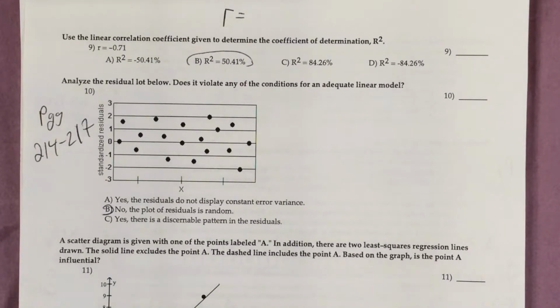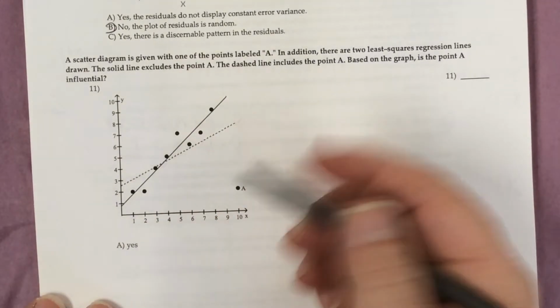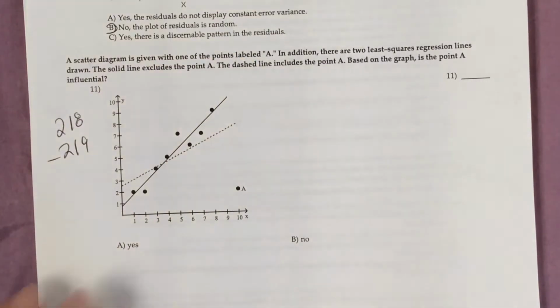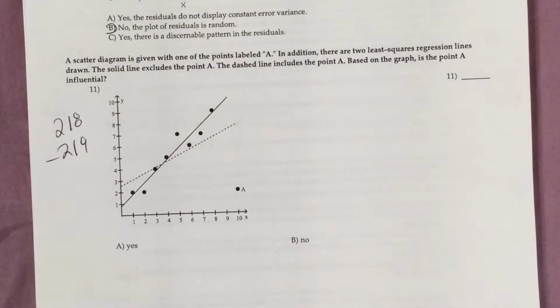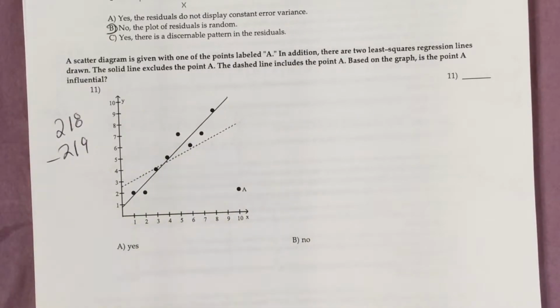Now, if what I'm saying makes absolutely no sense, please turn to pages 214 to 217 in your book. Let's go ahead and take a look now at question 11. This in your book is going to be pages 218 to 219. And what it's asking is, if you have some type of data point which is way off from the rest of them, it wants to know is point A, that point that's far away, is it influential?